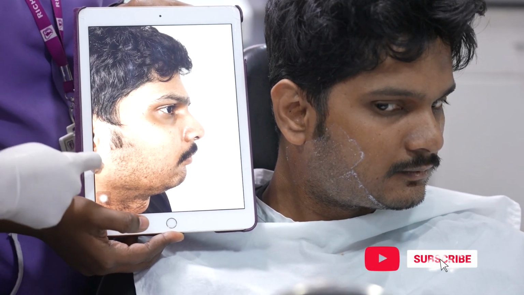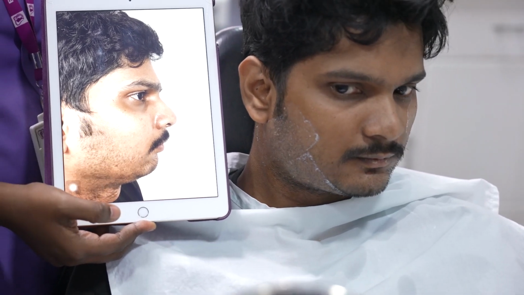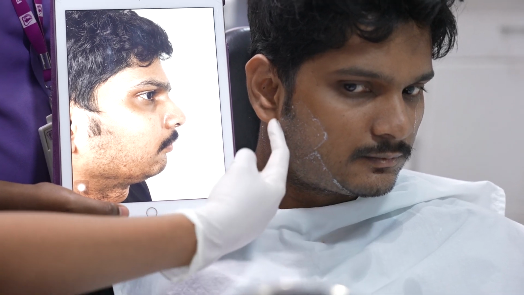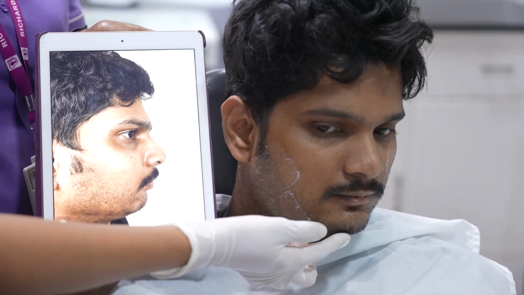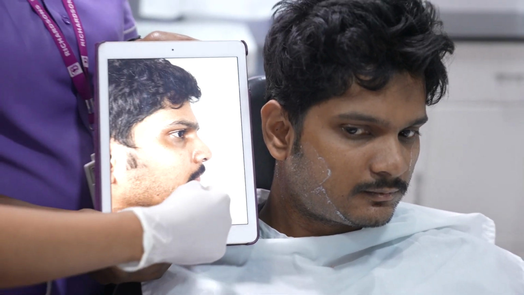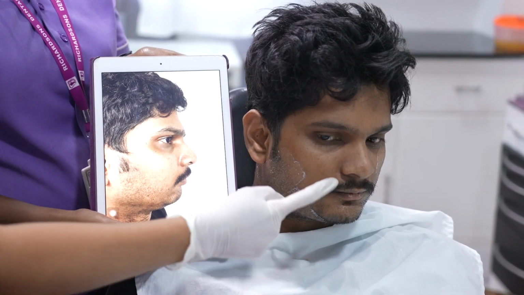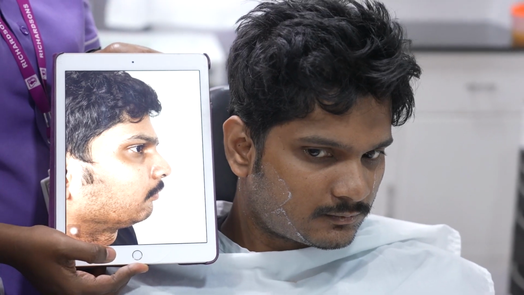He had a face which had no defined angle of the mandible. His lower border of the face was not defined. We have shaped this inward now. It will have a defined chisel lower border. We have advanced the chin now. So now the chin has moved ahead. The lower border has been contoured and the chin is giving a sufficient height as well as a projection to the lower third of the face.